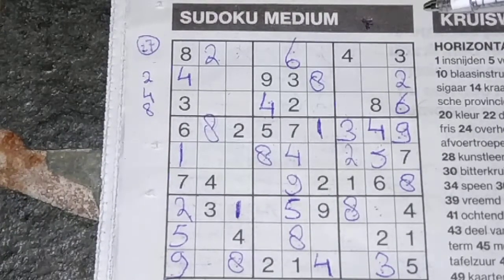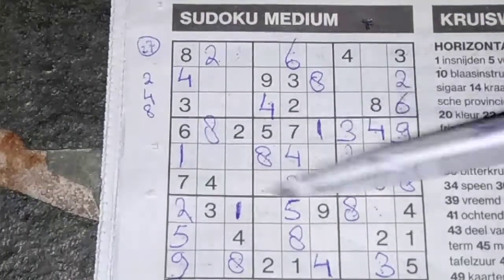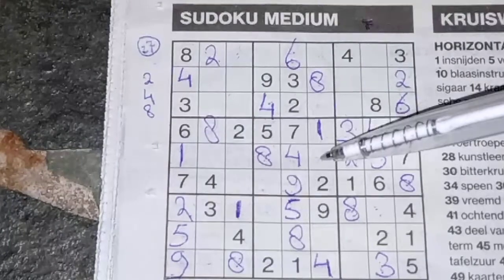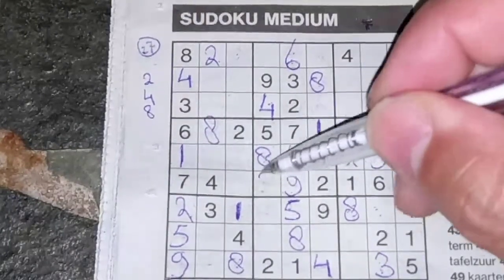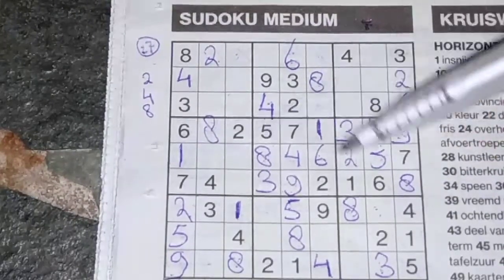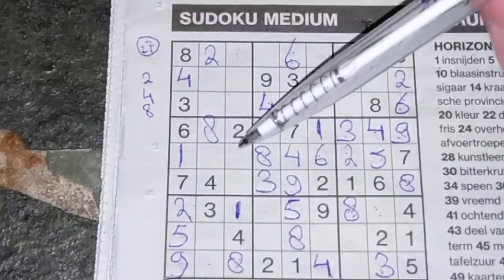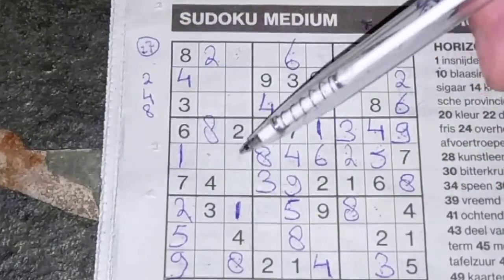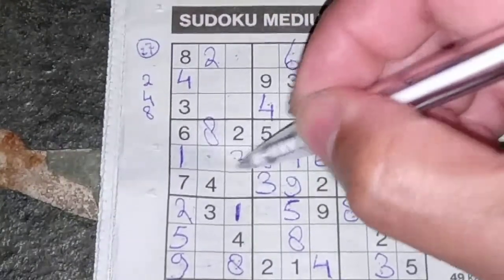Then 2 numbers left in this big square for the numbers 6 and 3. We see here 6, no 6 there. 6 should be here and the 3 goes there. 3 in this row, 3 in that row. So in the middle row, the only 2 places for the 3, here or there. We see here 3, no 3 there. 3 should be here.